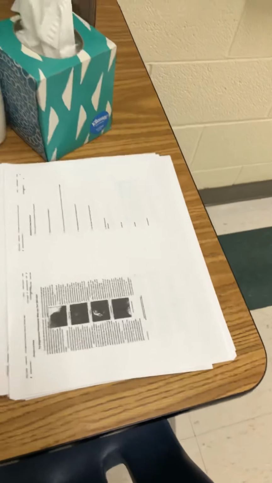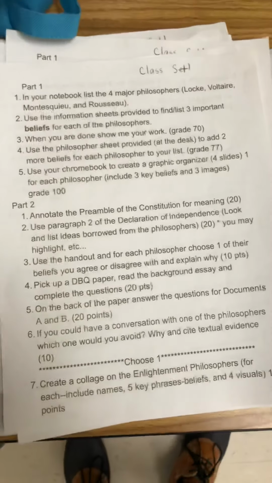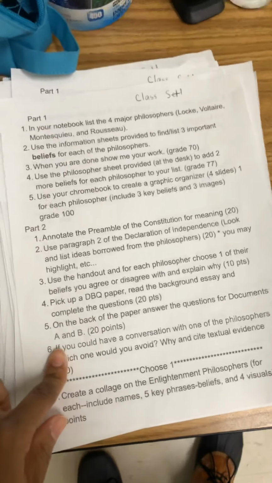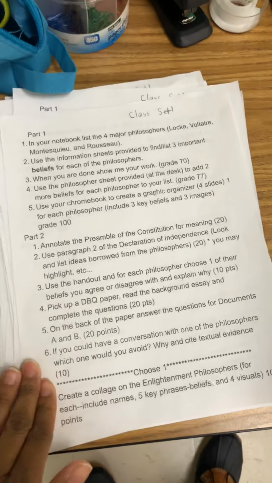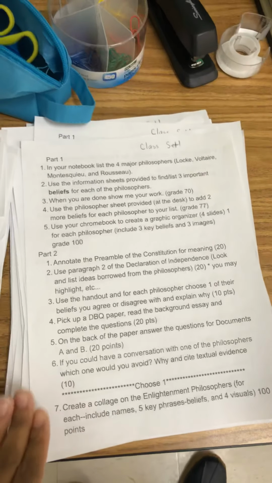The last thing for 6 is another piece that will be in your notebook where you would say if there were one philosopher you would have, or you could have a conversation with, who would it be and why? And you'll cite textual evidence. That's part 2. You may not get through all of this today, and that's just fine. We are going to have class time when I return, okay? So don't worry about this 7 and 8 that's on the back.